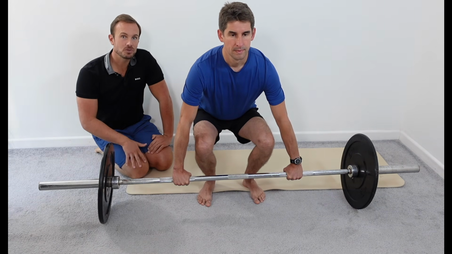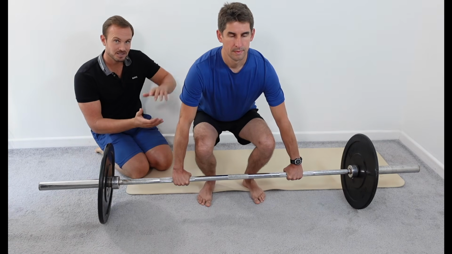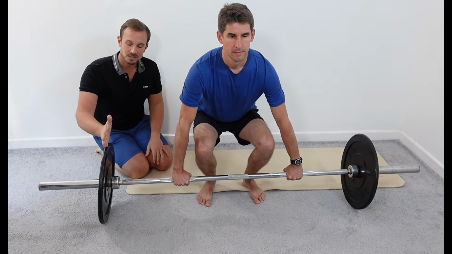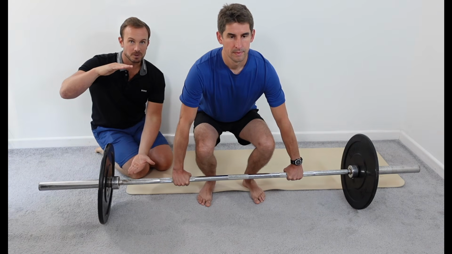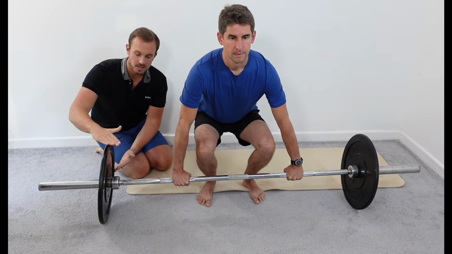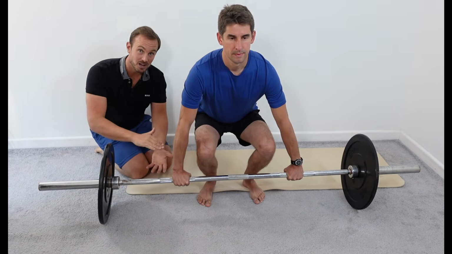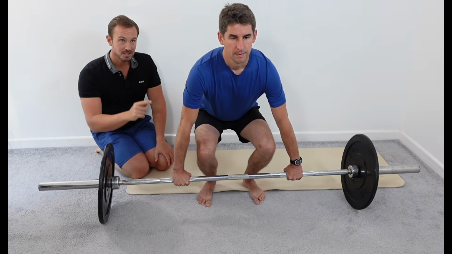So there's a few simple things you can do so that you don't need to flex so far down to get to the bar. The first one is the weight plates. If you put the larger size weight plates, not necessarily heavier, just the larger size weight plates on like we've done here, then that means the bar is higher, therefore you won't need to go so low to get to the bar.